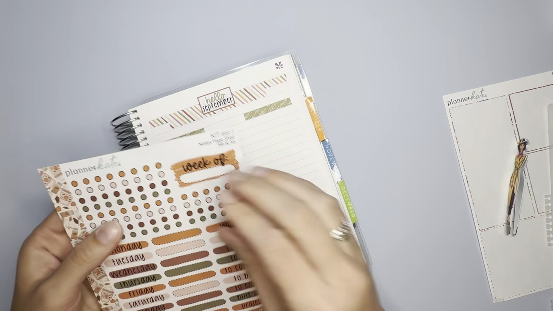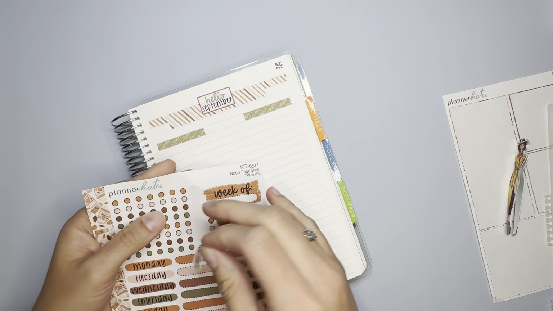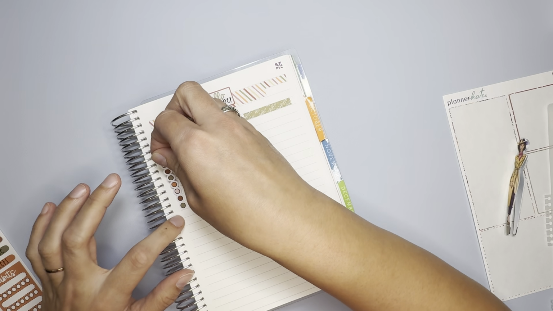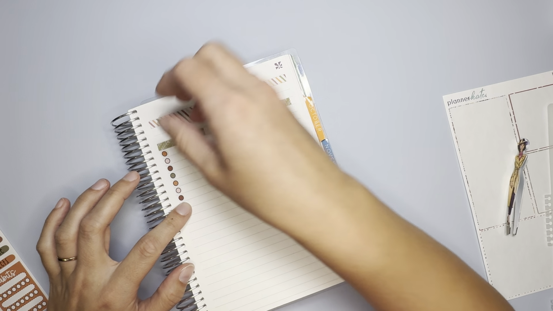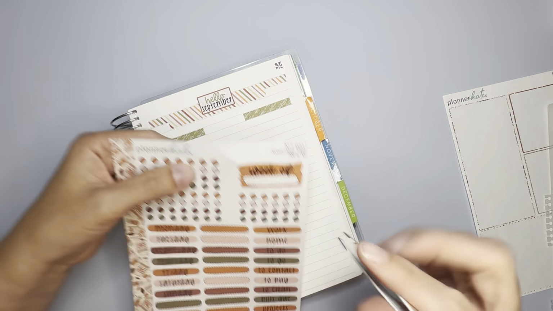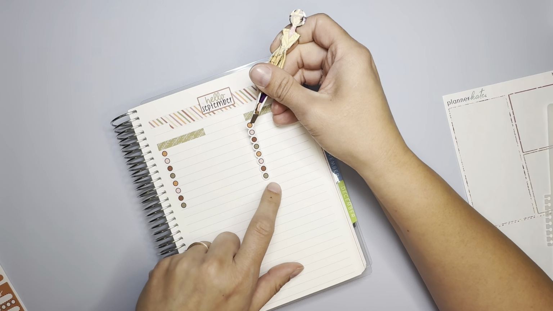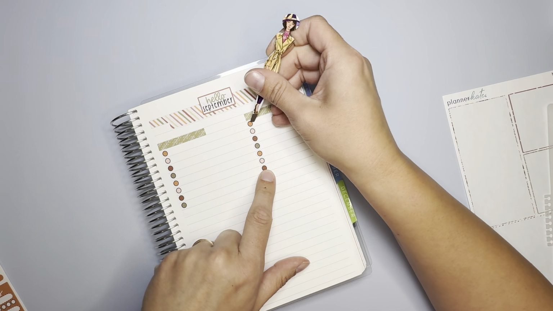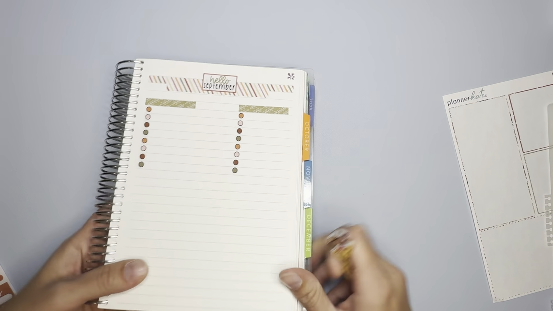So for these, I'm going to use some checklist here. I haven't actually used these before. This is a new page for me. Oh, but that fits perfect. Awesome. That's what I was hoping, that it would fit there. That looks so good together. Perfect. I like that.